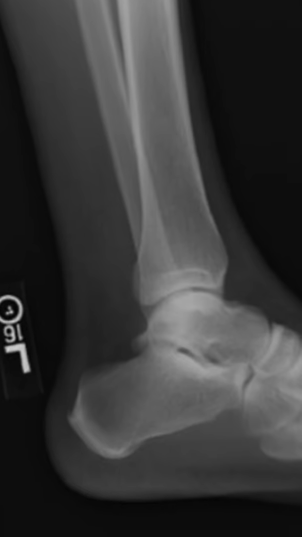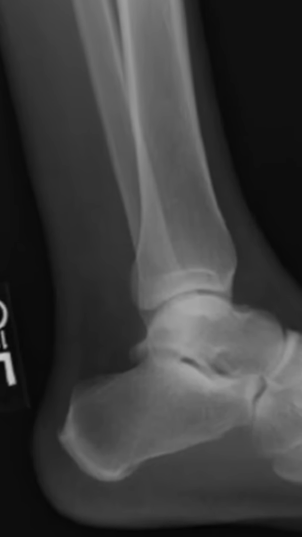So after you get a history from the patient, after you do an examination of the patient, the next step is imaging. So there's a few different types of imaging studies that are available when evaluating this type of patient. Number one would be X-ray. Although the X-ray may not show the tendon very well, it can show associated fractures. Remember, the tendon attaches to the bone, so it's always possible that there may be associated fracture. So that's why an X-ray will be done.